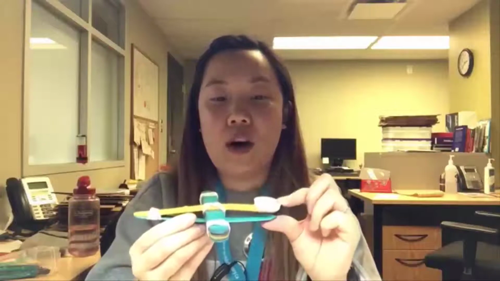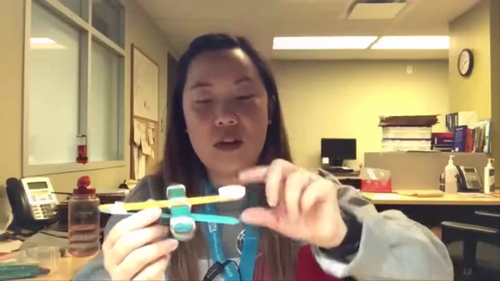This catapult can only swing an object at a vertical height. So this one will allow the object to swing up and project it into the air, and more so vertical instead of horizontal.